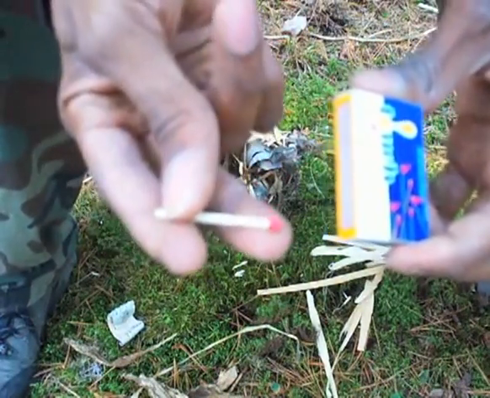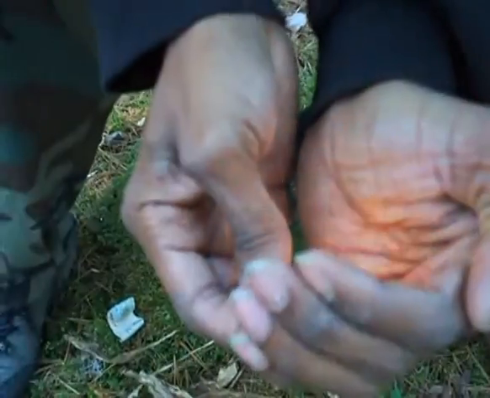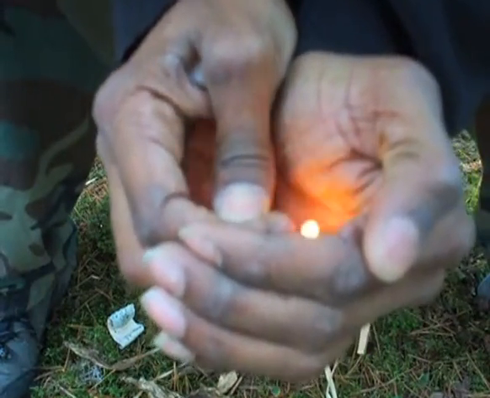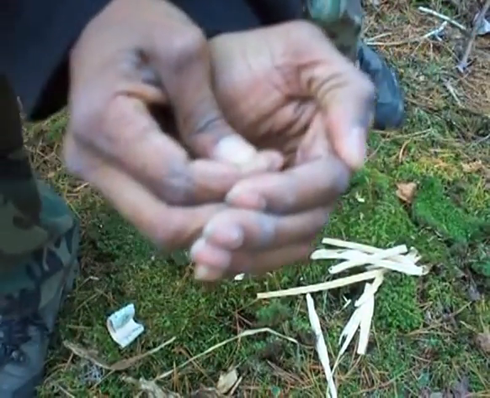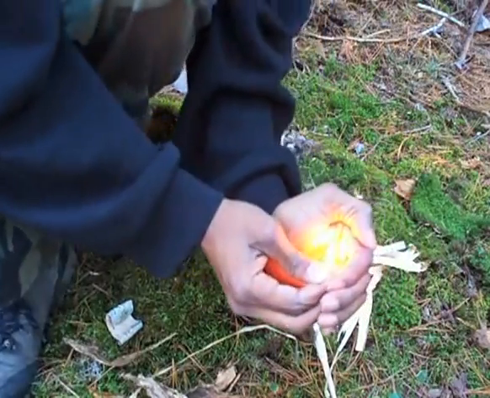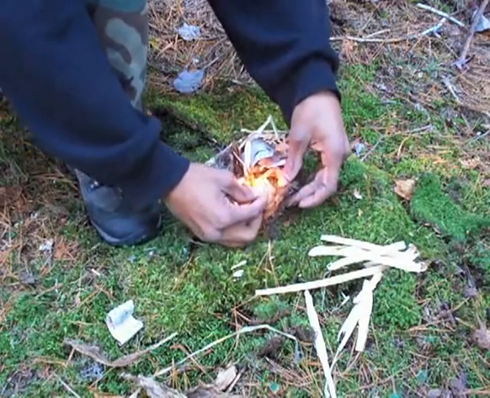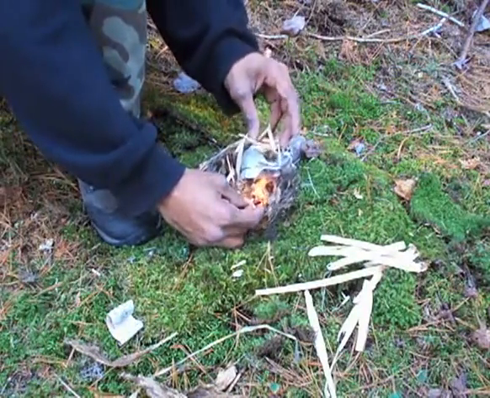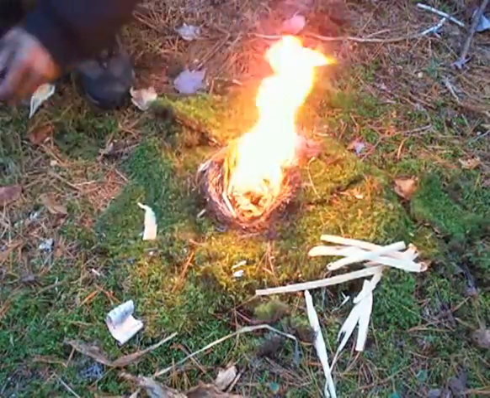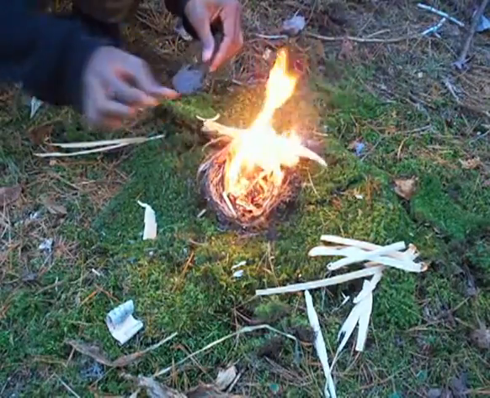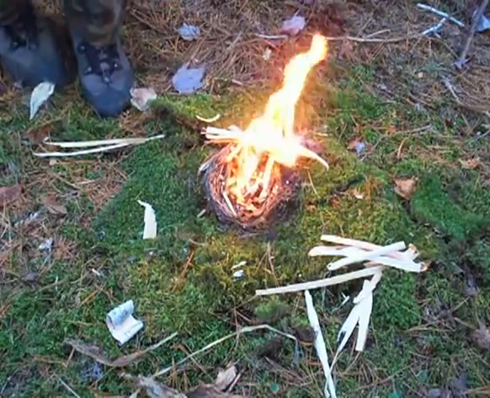So you put your finger on the match, you strike it, and you cup it with your fingers. Give it some time to get started. Now you want to carry it to your tinder bundle. Now when I light it, this is what happens. And there you have your fire. From there you can put some shavings on it. From there you grab a couple of twigs and you add to it. You build your fire from the bottom up.